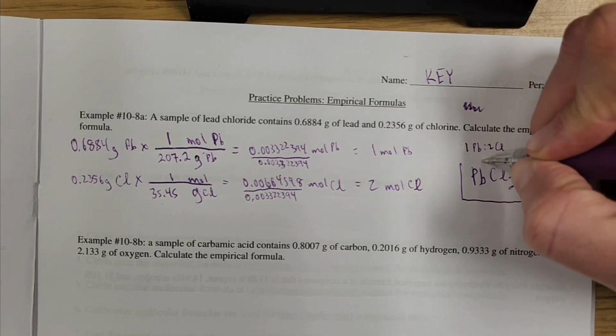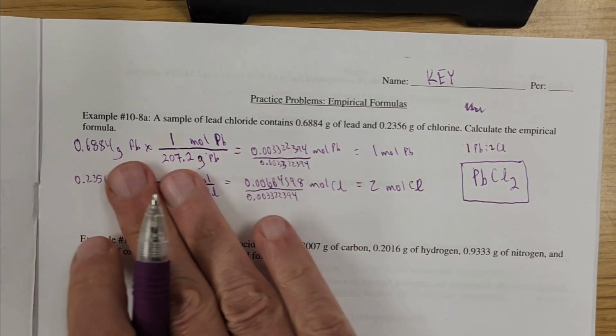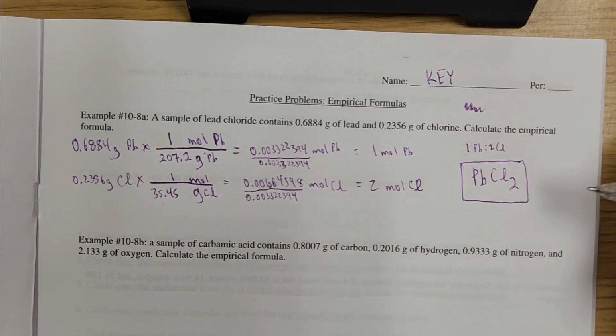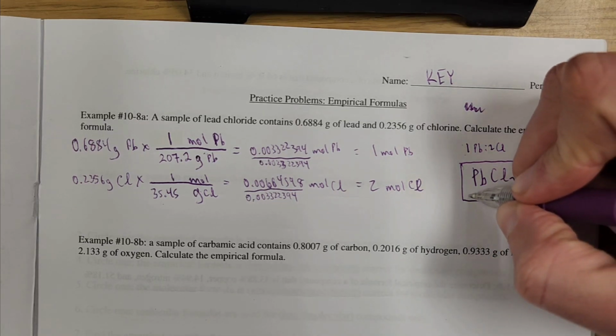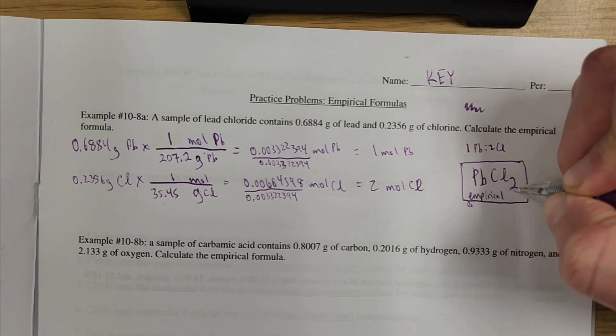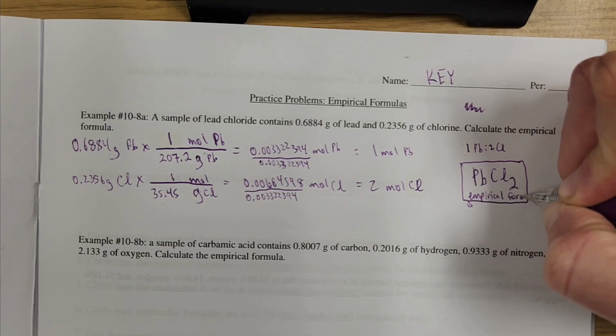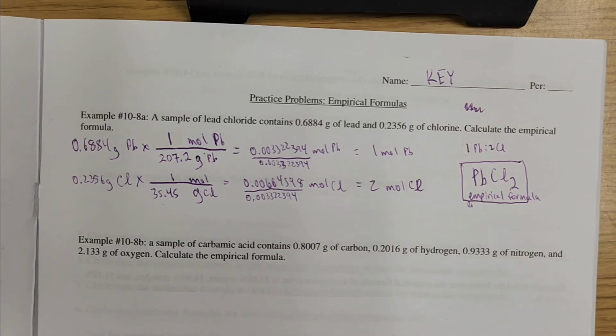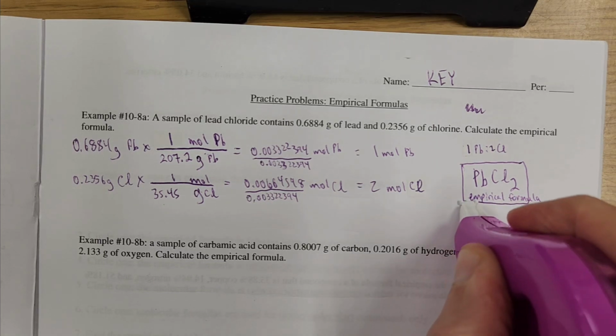We box that and then have all this as evidence of the work done in order to reach that. That's the empirical formula.